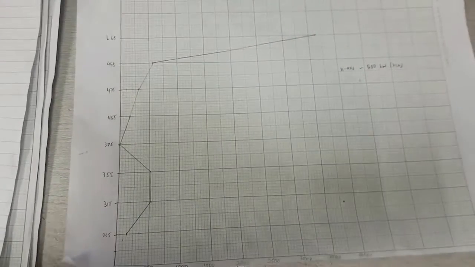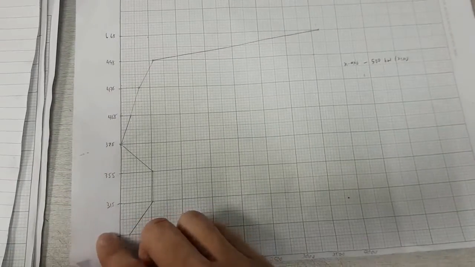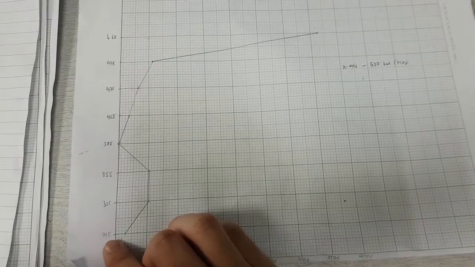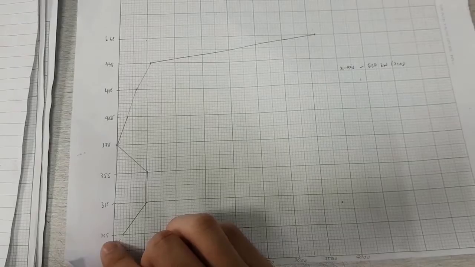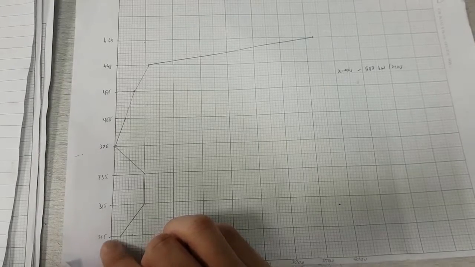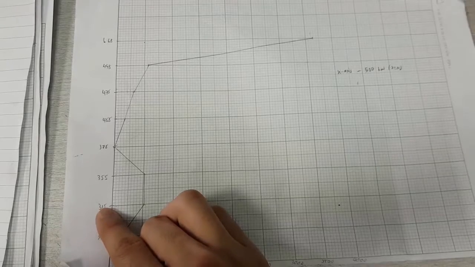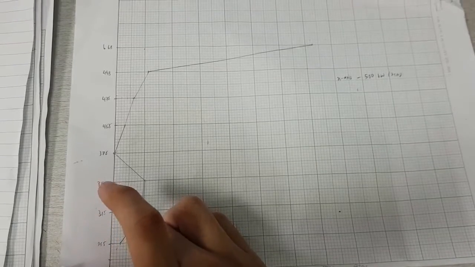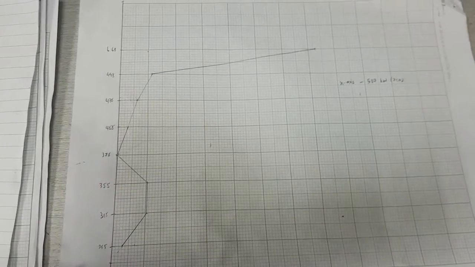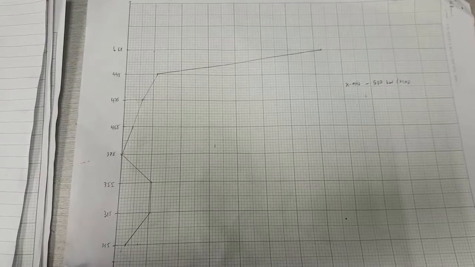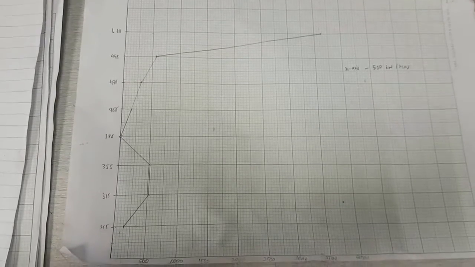And please take note that in our drawing, the y-axis doesn't really refer to a fixed scale, which means that from 295 it jumps to 315, and from 315 it jumps to 355, which means that we do not have a fixed scale to draw the y-axis.